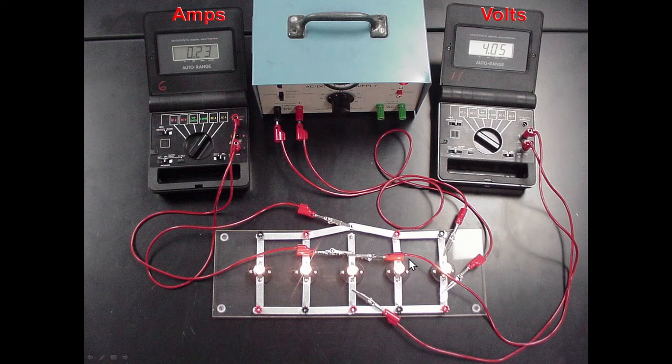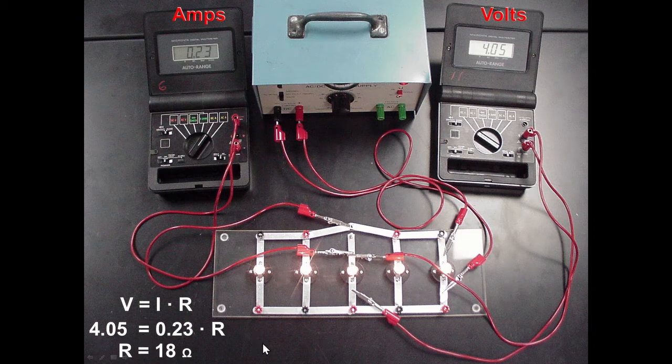And an example of that, here is a set of light bulbs connected to a power supply. I have my alligator clips on either side of that light bulb, so I'm measuring the potential difference from one side to the other with this one, and the potential difference was 4.05 volts. Whatever current runs through this bulb is being diverted through this multimeter and converted back to here, so this is measuring amps. V equals IR, the voltage was 4.05 volts, current 0.23 amps. Solve for the resistance, and I get 18 ohms. That'd be the resistance of that light bulb there.